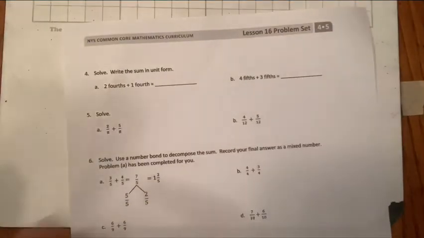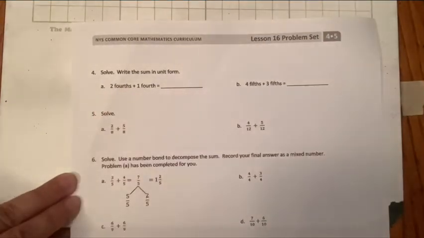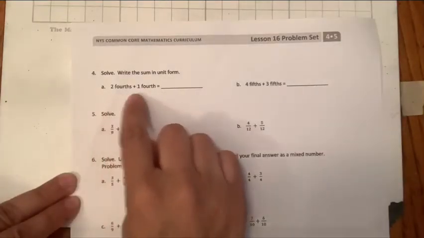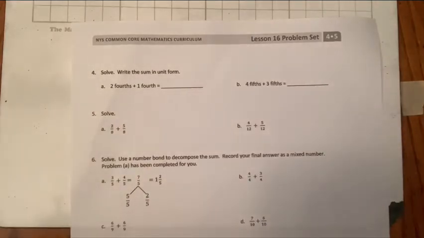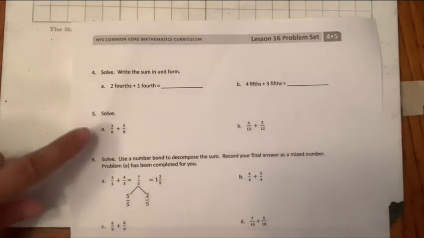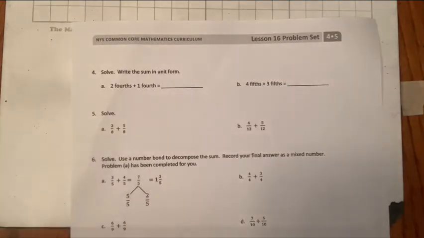And let's see, what else can we work on together? Looks like for number 4, we're adding. Same thing we did with the subtracting, right? For number 4, it says write the sum in unit form. So instead of using numerical digits, we're using the unit form. So we're just adding. For number 5, looks like we're adding too. Now we have them in numerical digits, right, in our fraction.